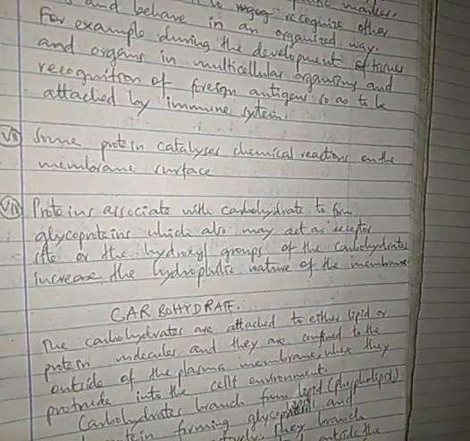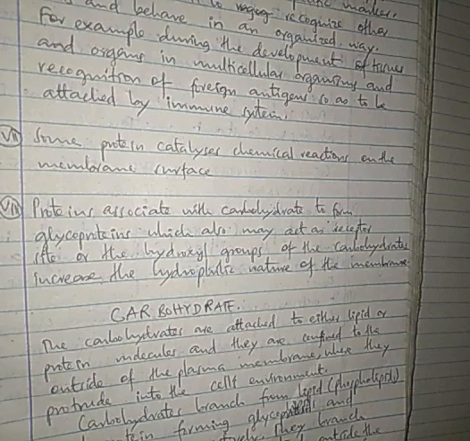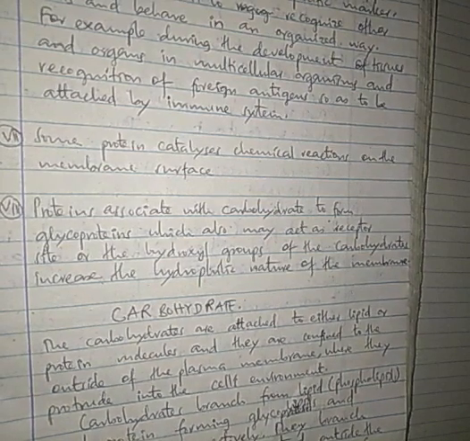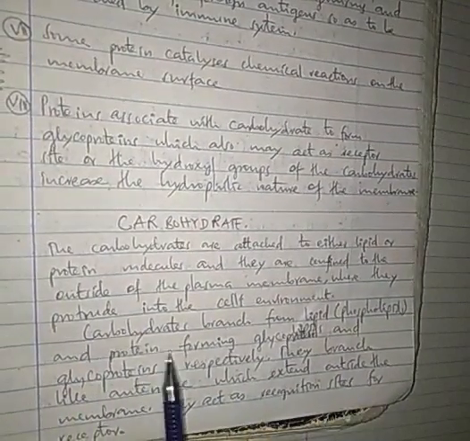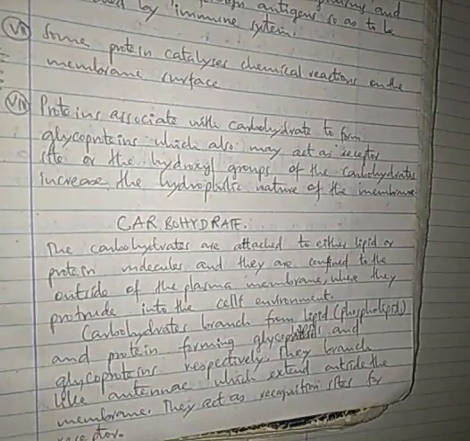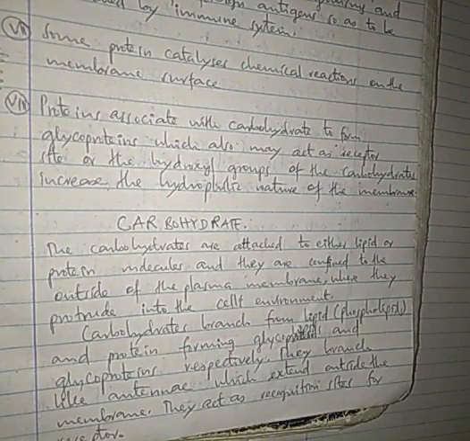Now, the last but not least component of the cell membrane is carbohydrate. The carbohydrates are attached to either lipid or protein molecule, and they are confined to the outside of the plasma membrane, where they protrude into the cell environment. Now, carbohydrates branch from lipid phospholipids and protein forming glycolipids. Kwa inaweza kuwa glycolipid au inaweza kuwa ni glycoprotein. They branch like antenna which extend outside the membrane. They act as recognition site for receptor.